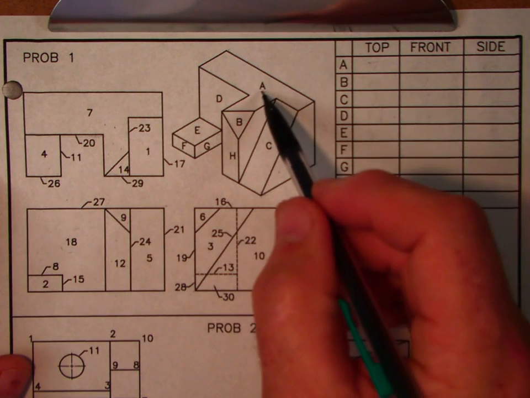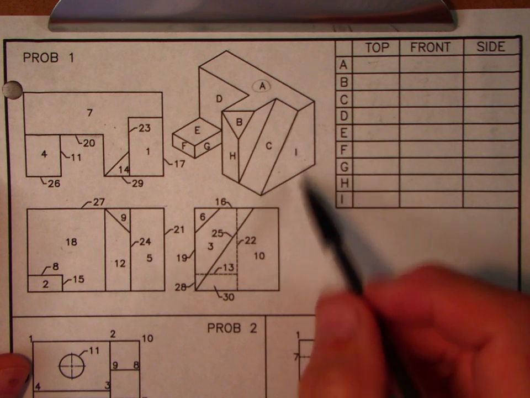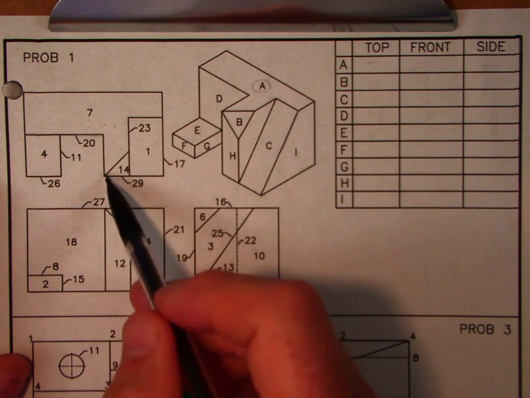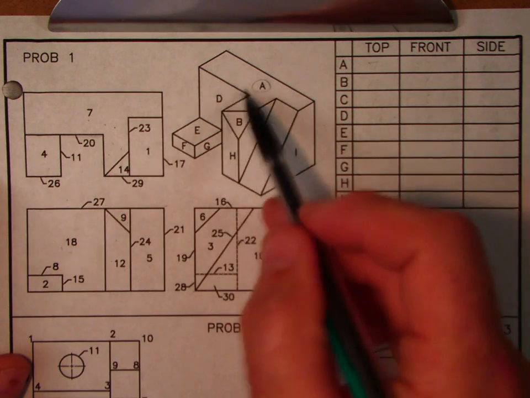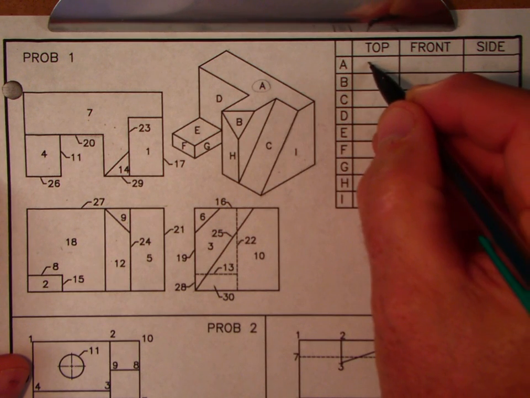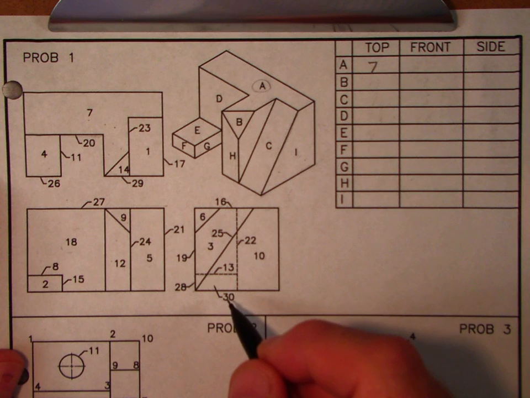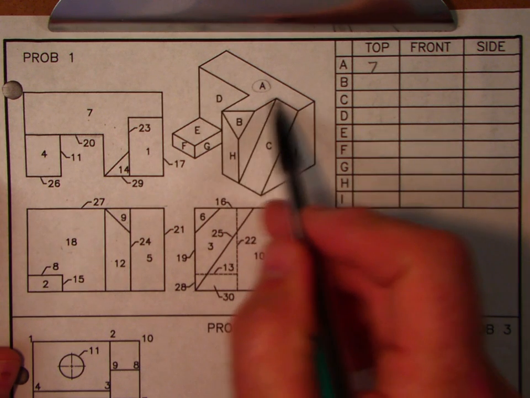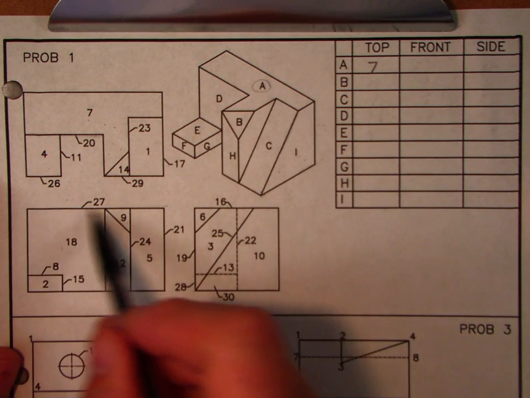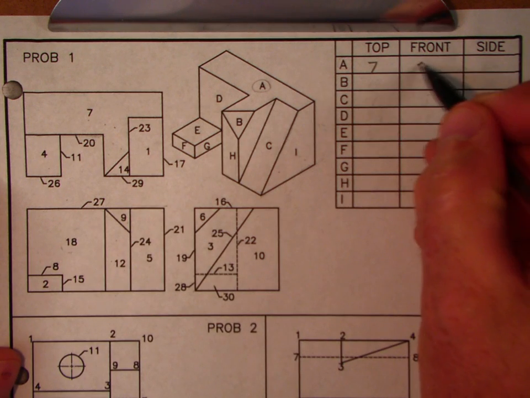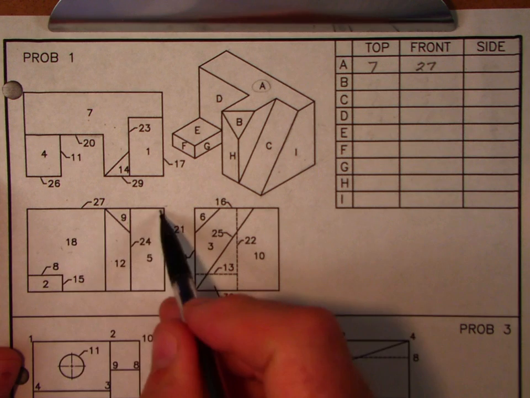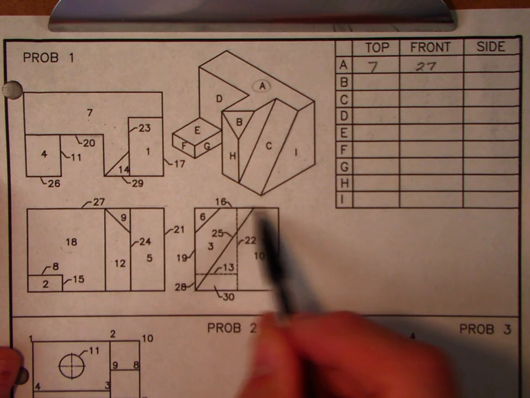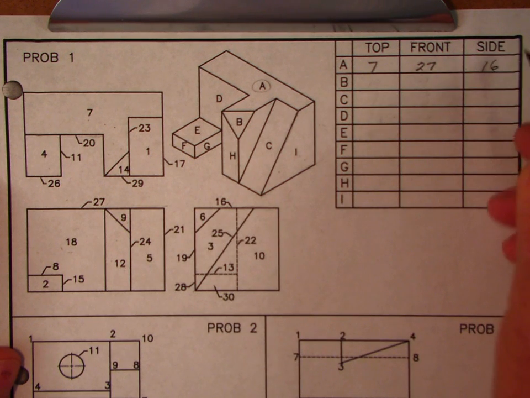And if we look at letter A in the isometric and we follow across to the top view, we see that number 7 represents the same surface that we see as letter A in the isometric. So we would put number 7 right here in the answer column. Then we look at the front view and we know that this is the top edge that A represents, and so if we look across the top of the front view, number 27 represents A in the front view. And in the right side view, surface A would be represented by this line, which is number 16.